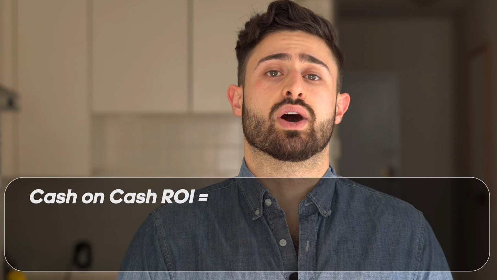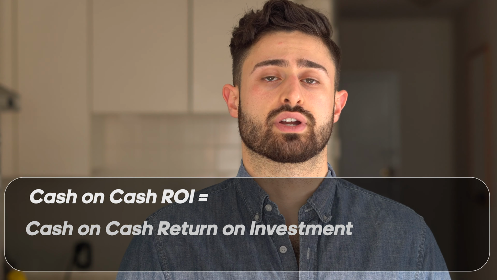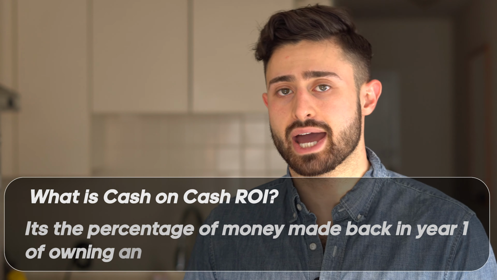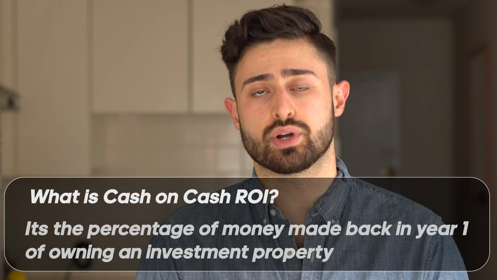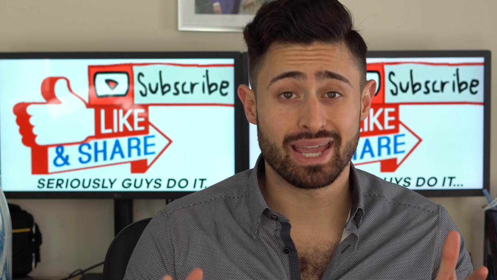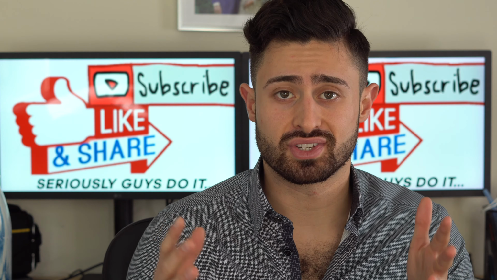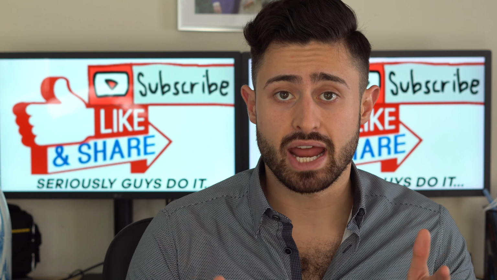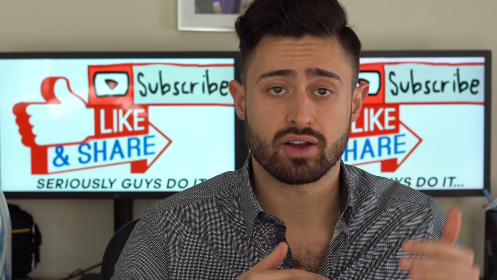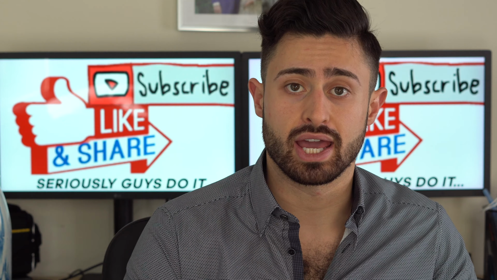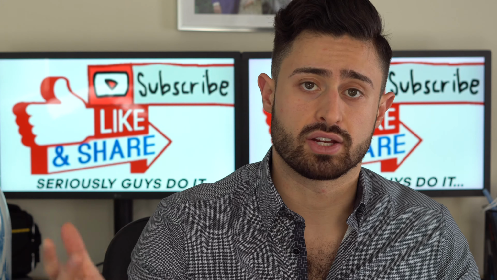Cash on cash ROI stands for cash on cash return on investment, and it's the percentage of money you will make back in your first year after putting money down to buy an investment property. So I'm gonna show you a basic example first. This way you can see just how the numbers are. And then afterwards, we're gonna go through a real calculation with a real live property that I have and how you can determine the cash on cash return from that.